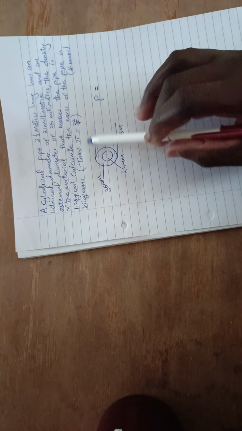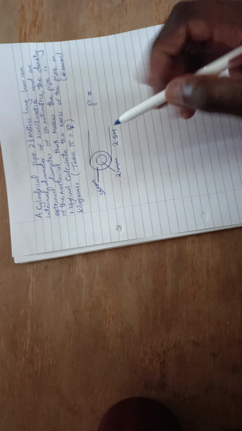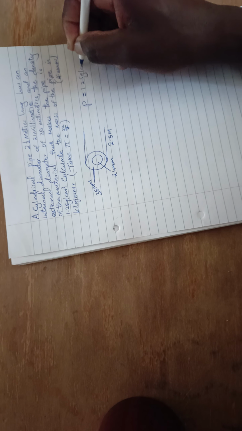We are told that the density, which is normally denoted as rho, which looks like a slanted P, is 1.25 grams per centimeter cubed.